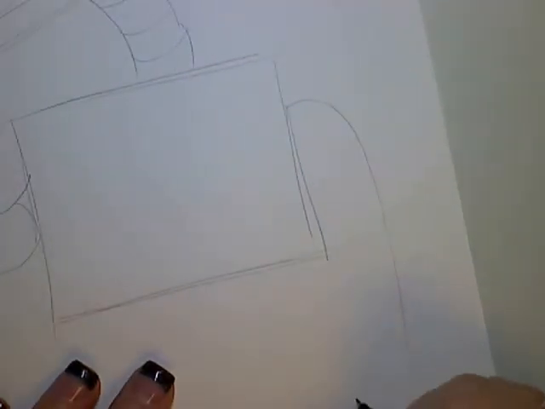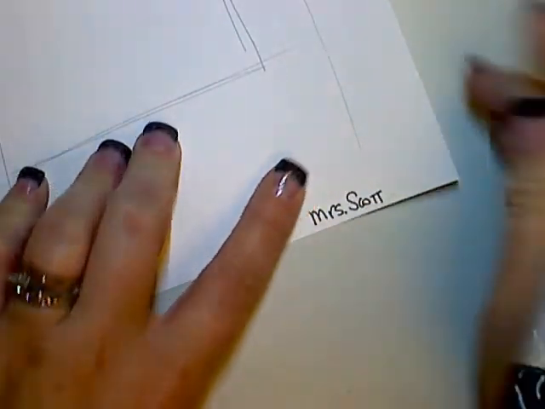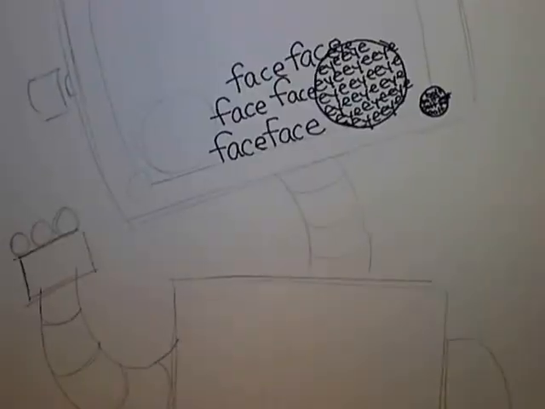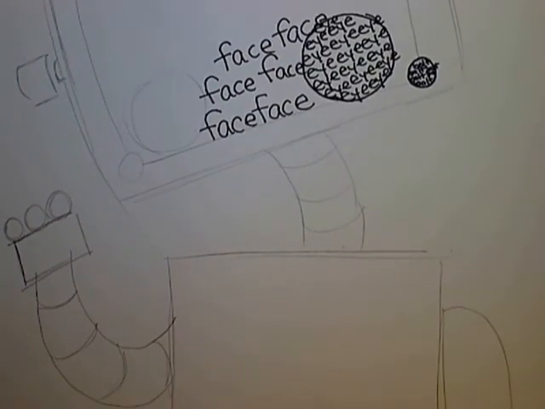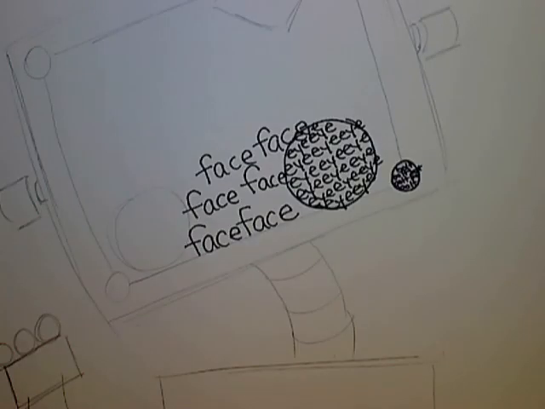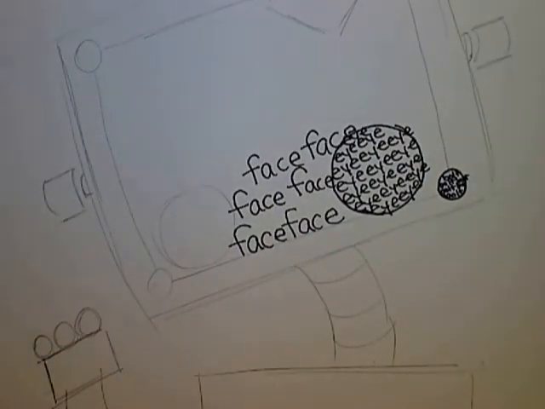And don't forget your name on the bottom and the hour of the class. You may want to practice on practice paper first. And the good paper is right up in front of the printer. But don't go onto good paper until you've got a great idea. Be sure to fill your space. Have fun.